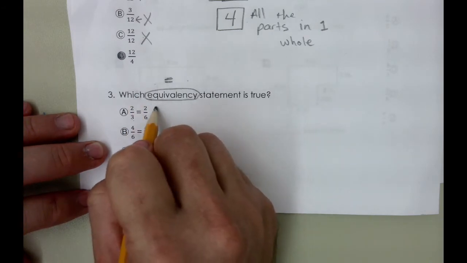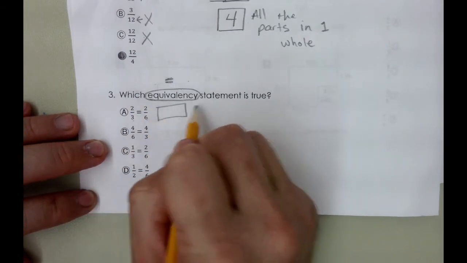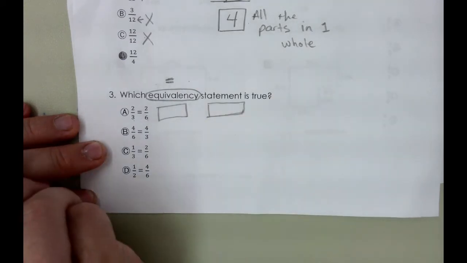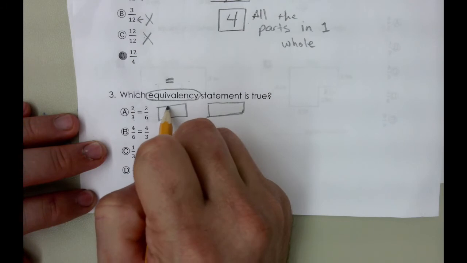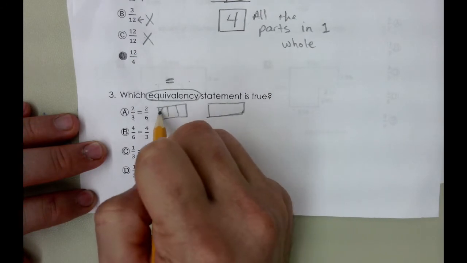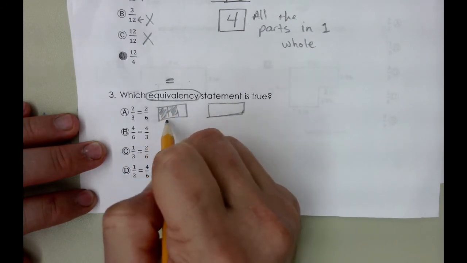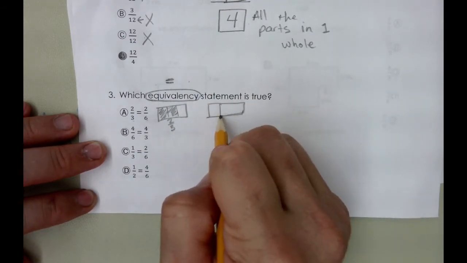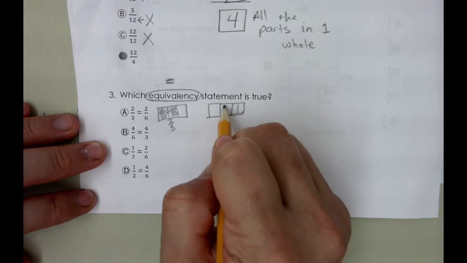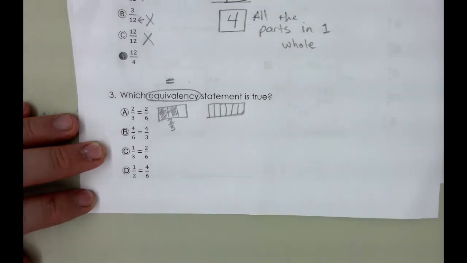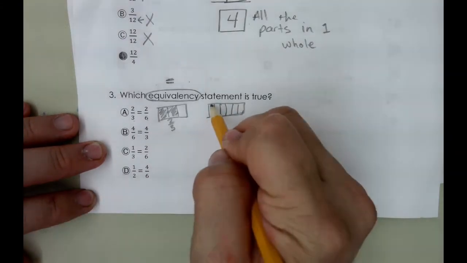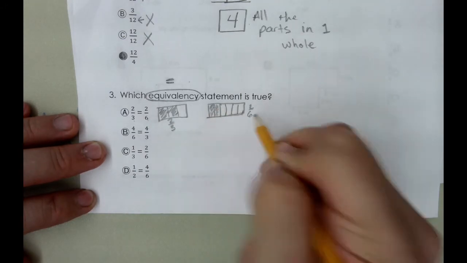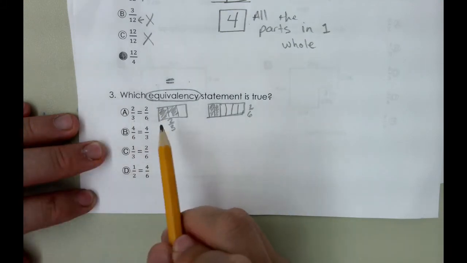And it's good to make a model. Let's make 2 about the same size because we want to compare the same size wholes, and we're going to chop this one up into thirds and shade 2 of them. 1, 2. So this one's 2/3, and now we got to make 6. So I'm going to first do thirds again, and then split every one of those in half. And now I have 6, and I'm going to do 2 shaded and 2/6. So this one's 2/6.